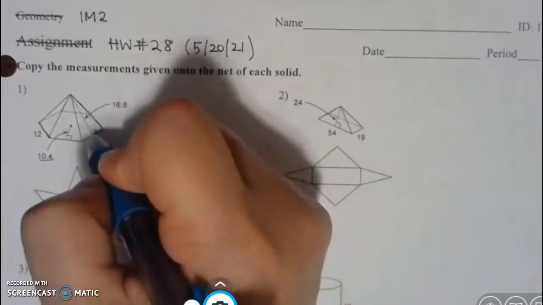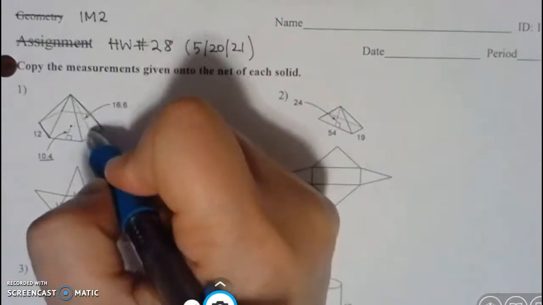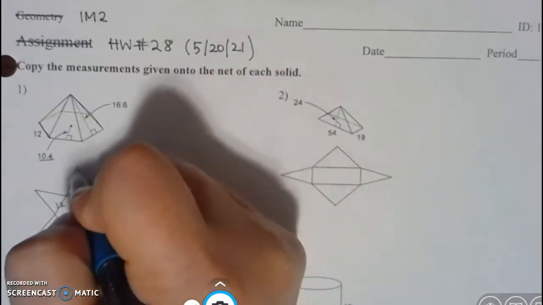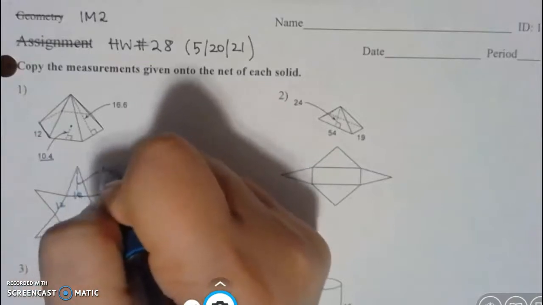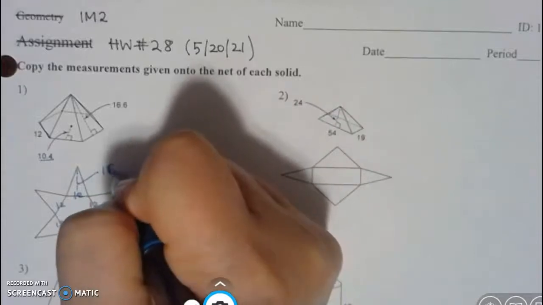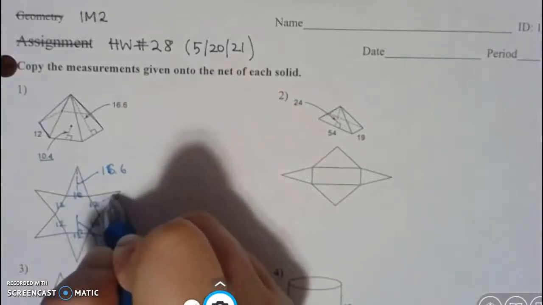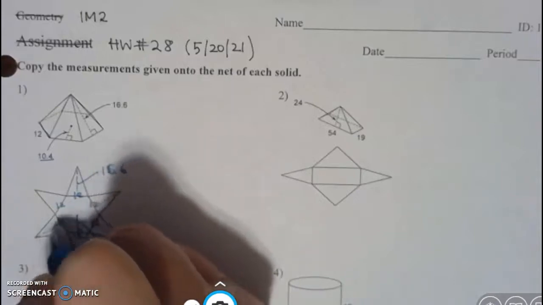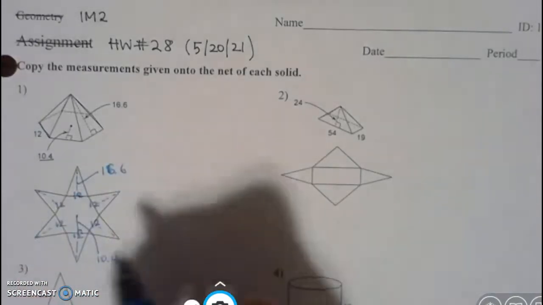And the lateral slant height of the pyramid is 18.6. So for each of the triangles, this length is 16.6. Okay, so that's what we know. And of course, the height of the triangle is going to be 16.6 all the way around.